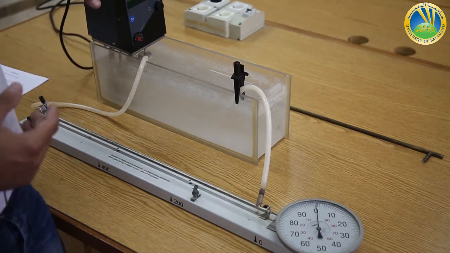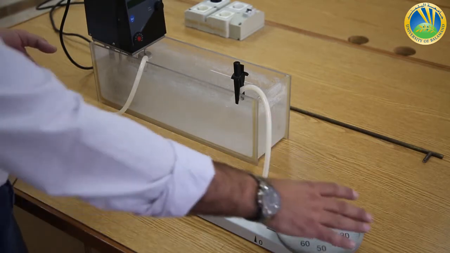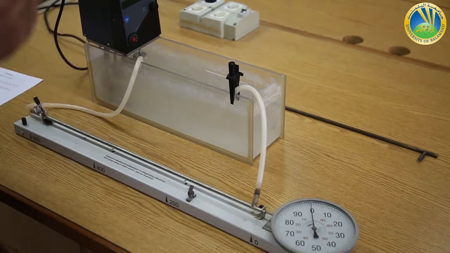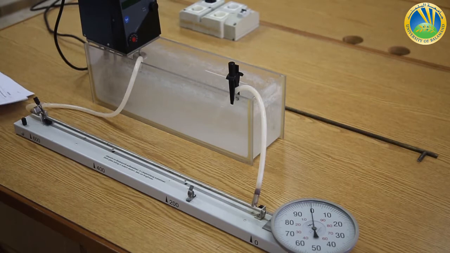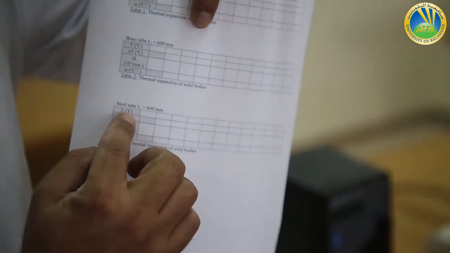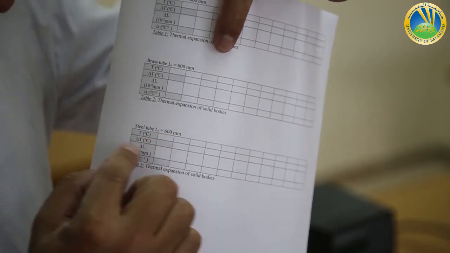Let's say we start with a 20 degree initial temperature of water. At 20 degrees, we adjust the dial gauge at 0, and then we will measure at 25, 30, 35, and so on, until we reach the maximum temperature, which is 70. So we will do an increment of 5 degrees, and we have to complete this table for the steel tube with initial length Li 600 millimeters.